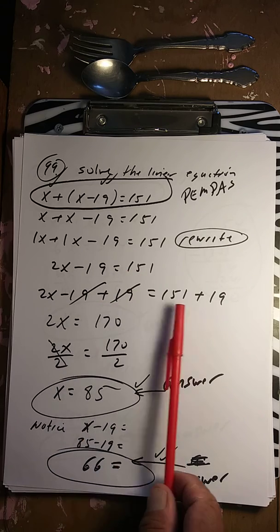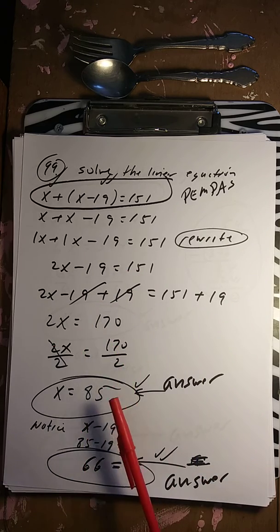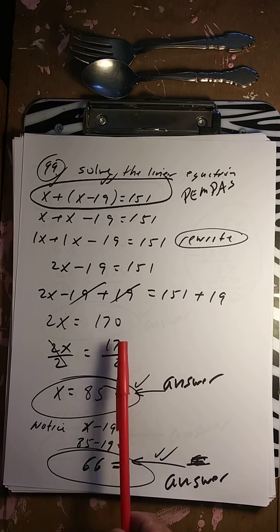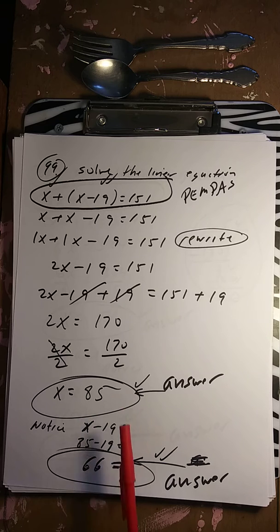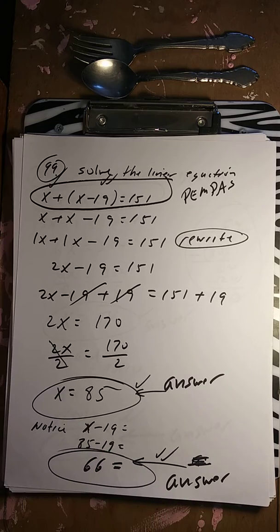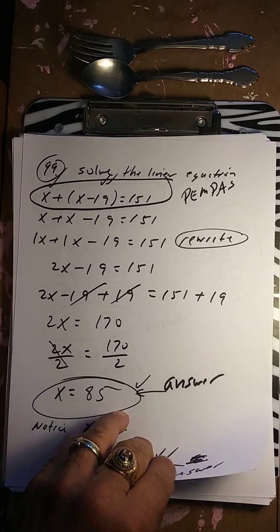Now you're going to go add 19. So 2x equals 170. Now divide both sides by what? By 2. This one by 2. So x is 85. So also notice that x minus 19, originally up there, is a 66. Usually when you work it out on the practice test.